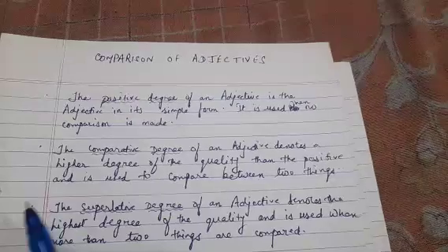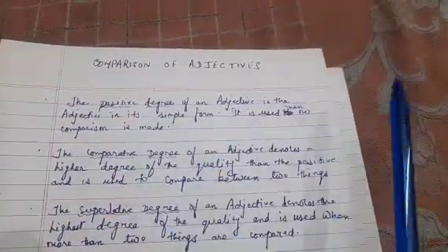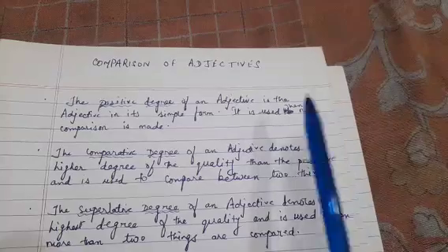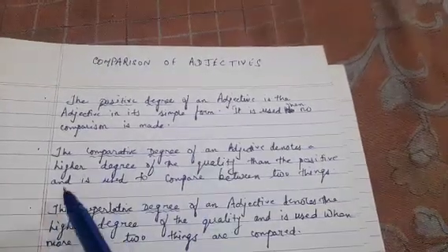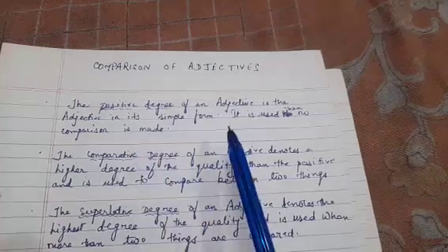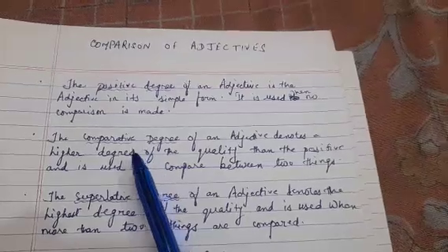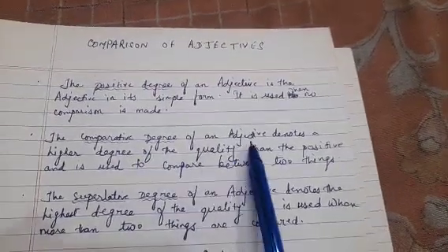Like suppose, this mango is sweeter than that. That means we are comparing two mangoes or anything two. That means one is more sweet than the other. In that case we use the word sweeter in order to apply the comparative degree of an adjective.